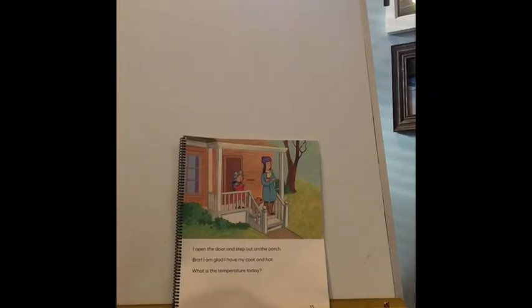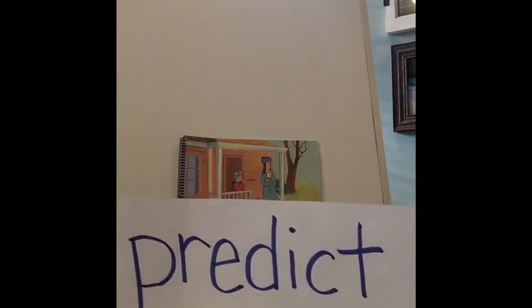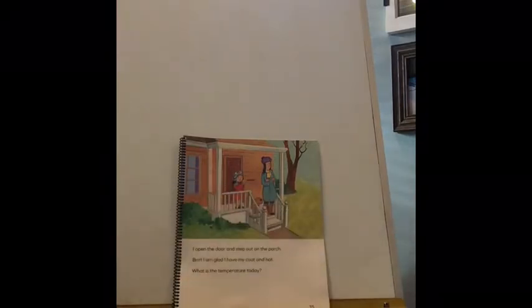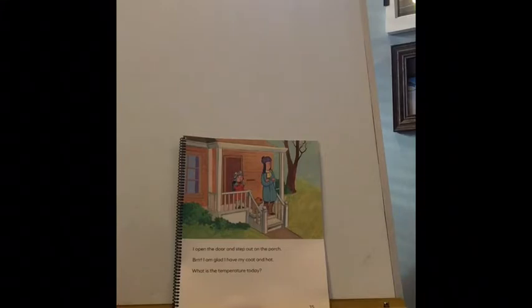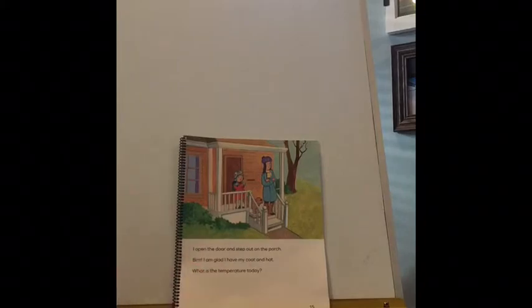I open the door and step out on the porch. Brr, I am glad I have my coat and hat. What is the temperature today? So remember, in the first part of the story, we used this word predict. Predict is when you make a prediction, right? When you take the knowledge that you already know, and you make a guess about what you think is going to happen. So I'm looking at her, she has a hat on and gloves on and her coat, and she's saying brr, so I'm thinking it must be pretty cold out. That's my prediction. Let's see if my prediction is correct.